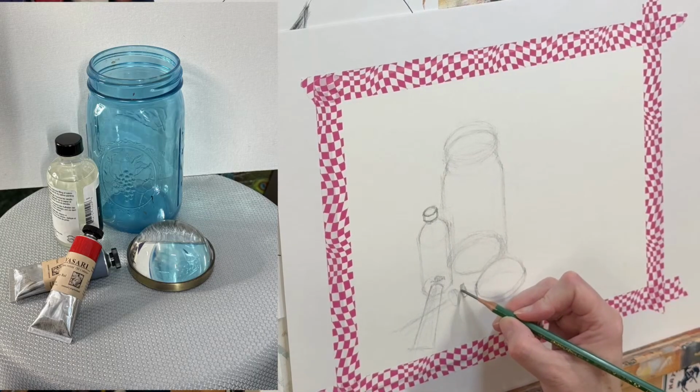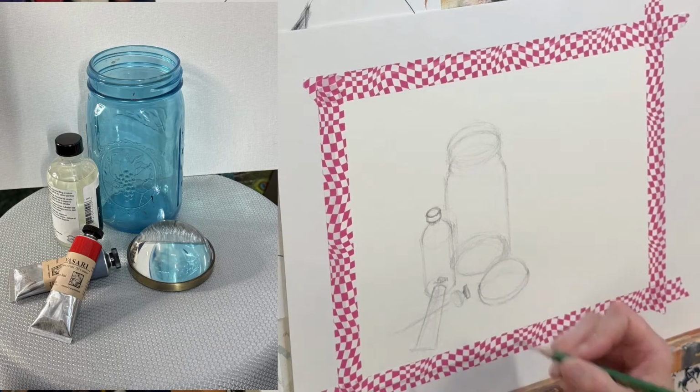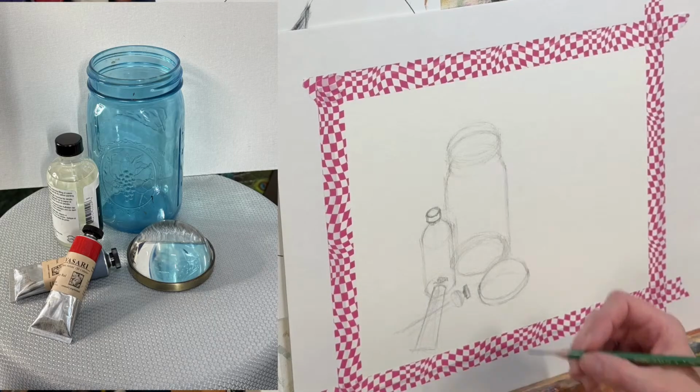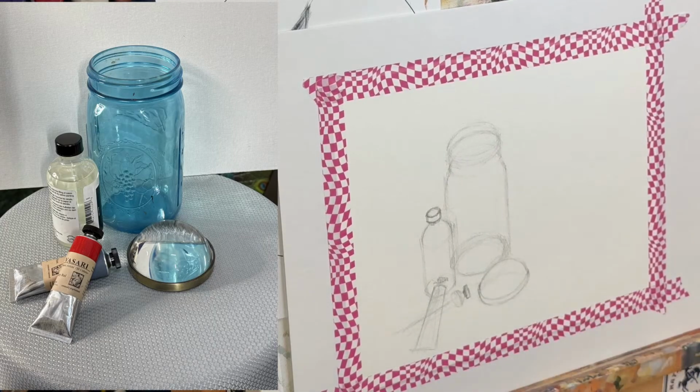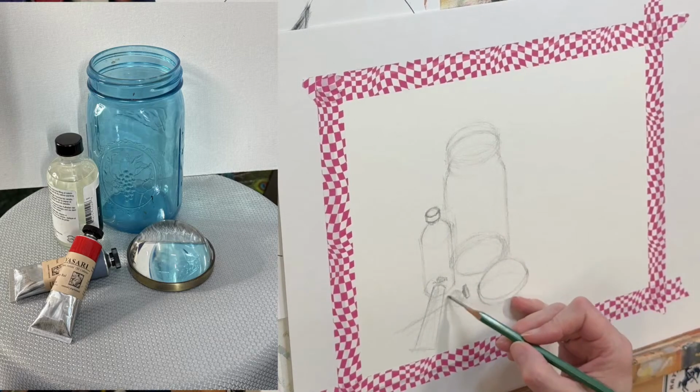And we have this little bit of the lid that is, and I keep moving forward and backwards.